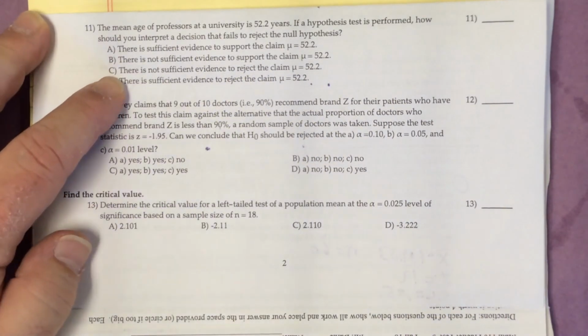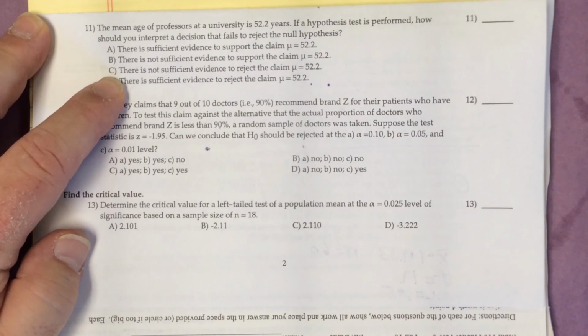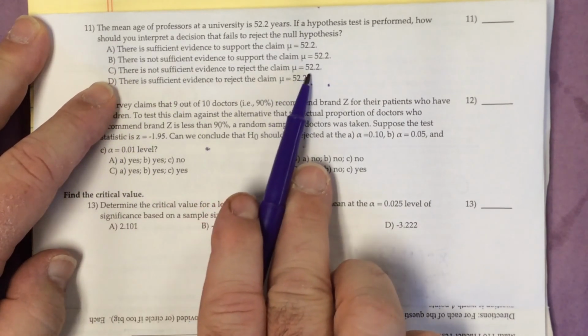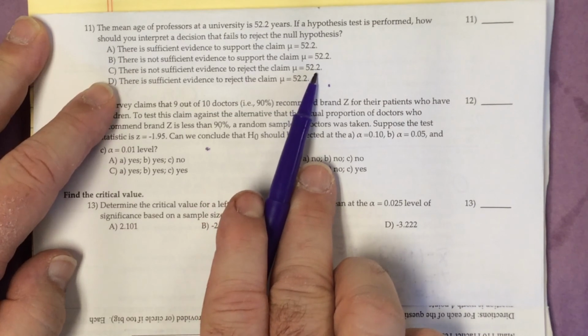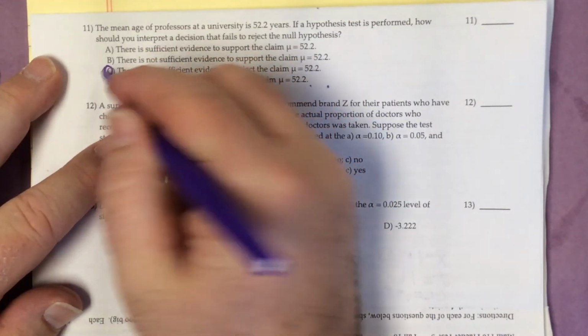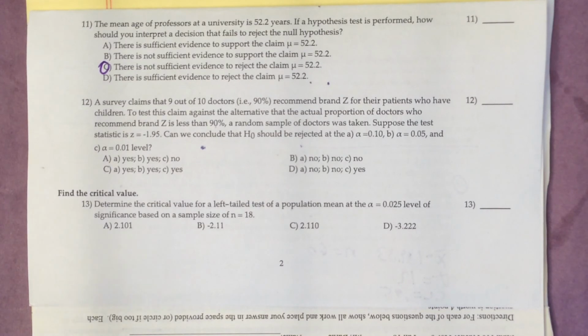So in question 11, the correct choice is there is not sufficient evidence to reject the claim that mu is equal to 52.2. Because when we state the conclusion to a hypothesis test, we're never going to say that we accept the null. You never accept the null hypothesis. Okay, you can reject the null, but you can't accept the null. So the correct choice in this one is going to be C for number 11.